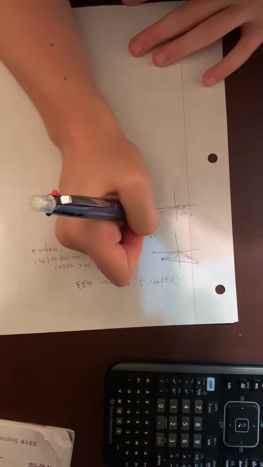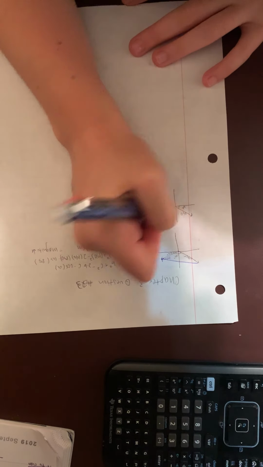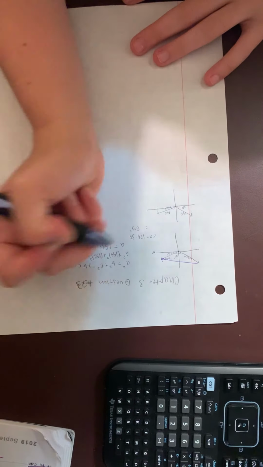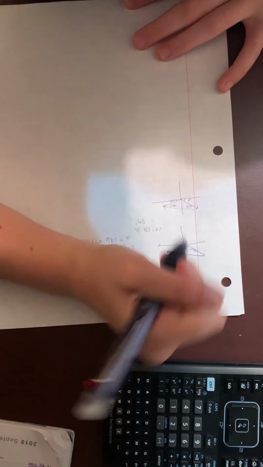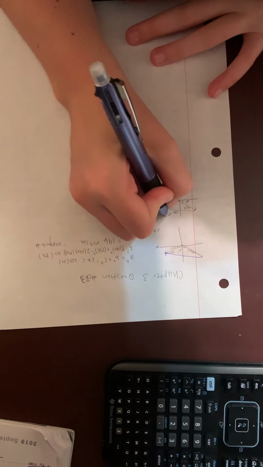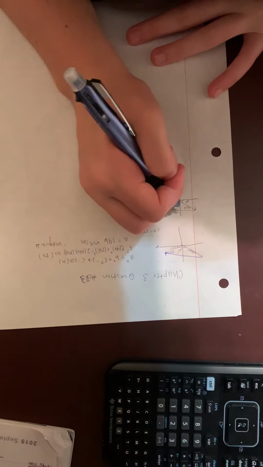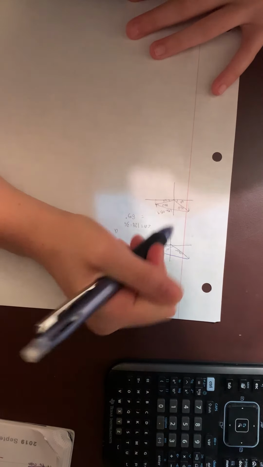Y component, x component. This is 140 and 35 degrees is the angle here. So since this is the resultant, we found that the centimeters is 196.059. Now the angle will be the tangent of this.